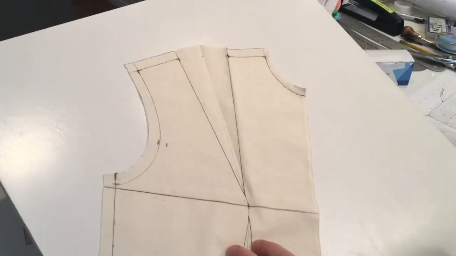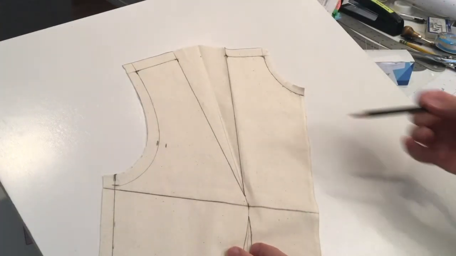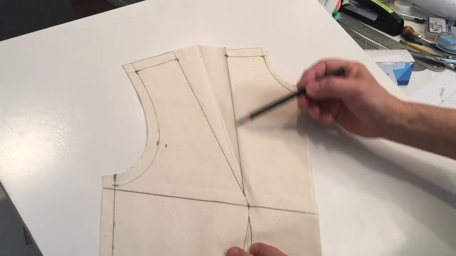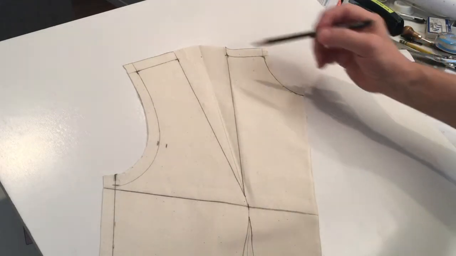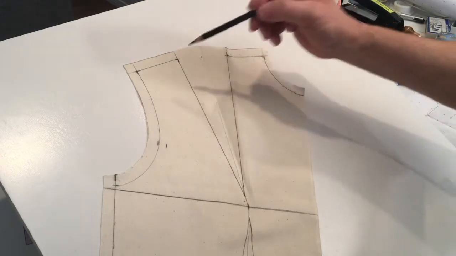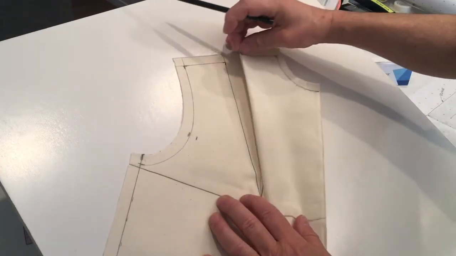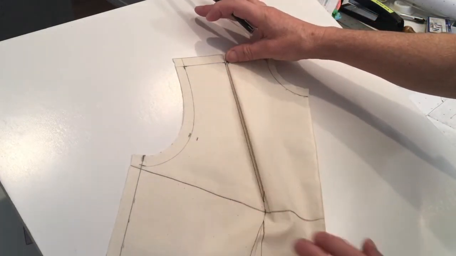Premier Academy. I'm going to go over darts, pleats, tucks, so let's get to work. Okay, by now we are familiar with a dart. These are the legs of the dart, vanishing point, apex. When we stitch the legs closed, we end up with a dart.